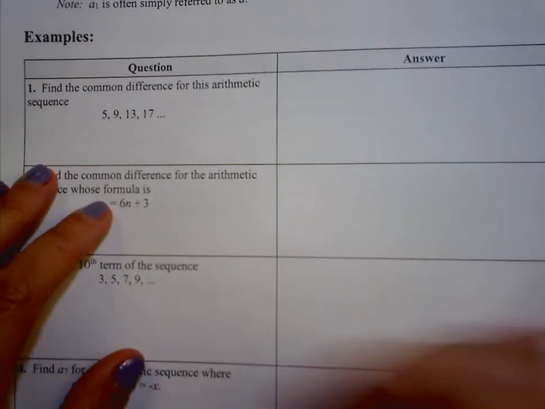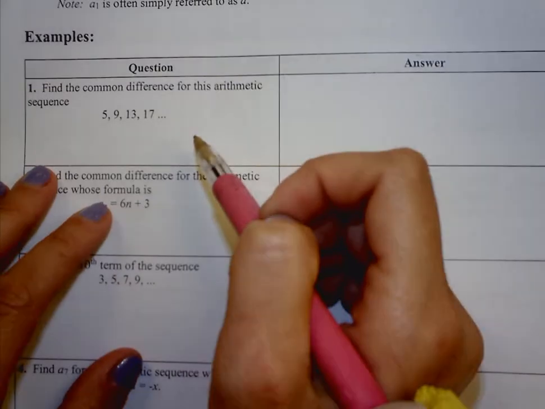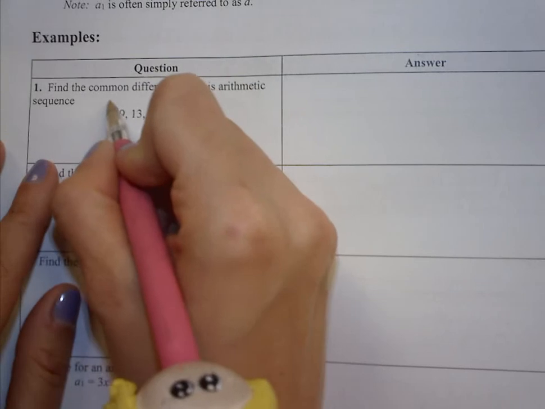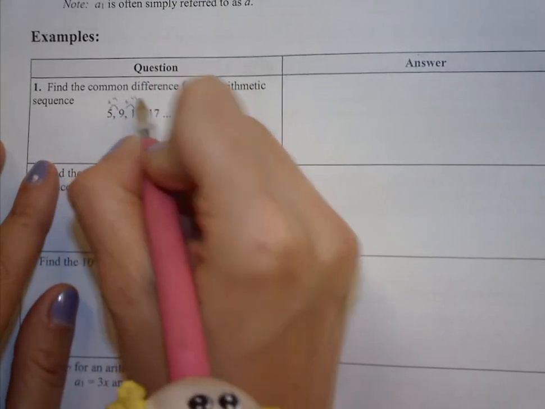Examples. Find the common difference for this arithmetic sequence. Okay, well, 5 plus 4, 9 plus 4, 13 plus 4.